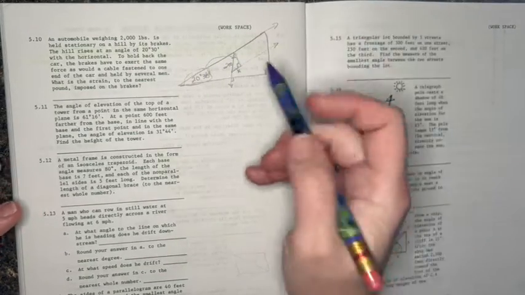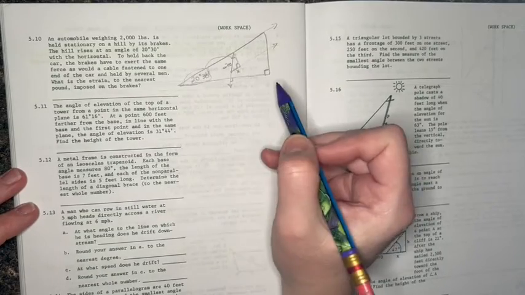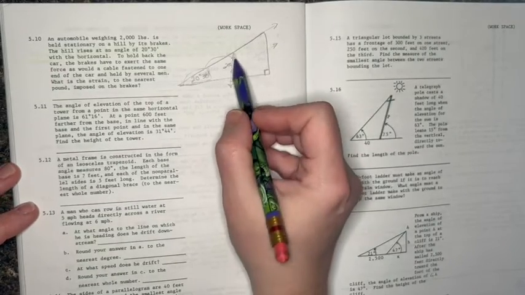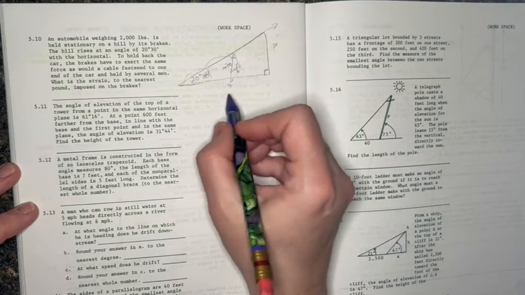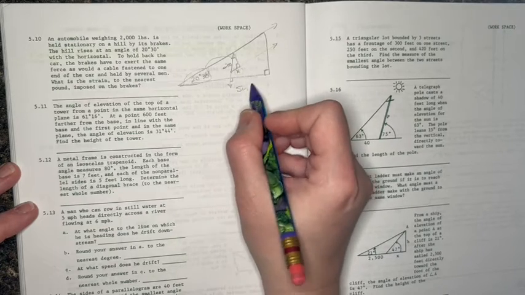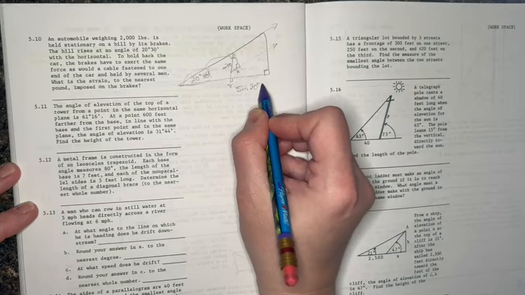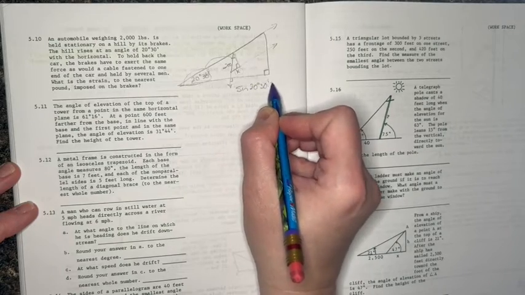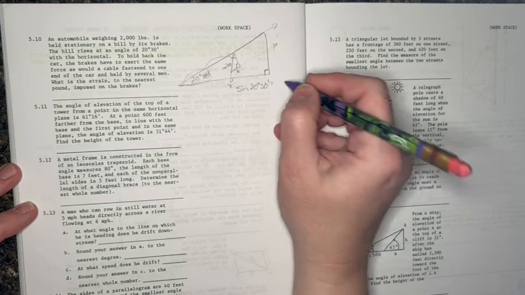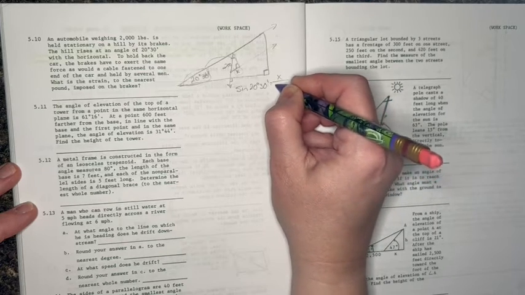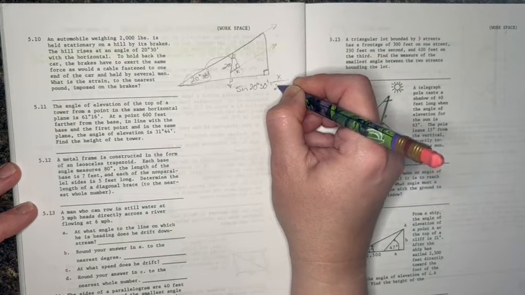So we are solving for X. To do that, we have a right triangle, right? So we know that the sine of 20 degrees, 30 minutes, is equal to opposite, which is X, over the hypotenuse, which is 2,000.